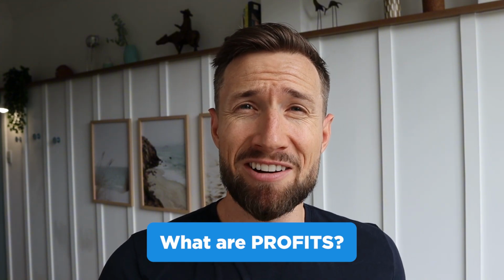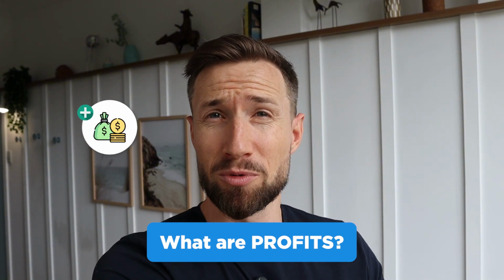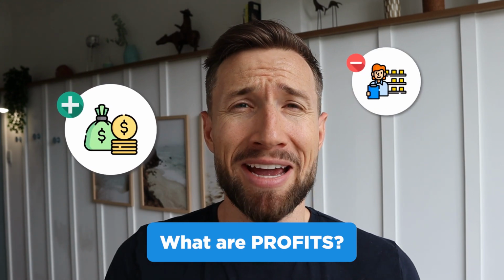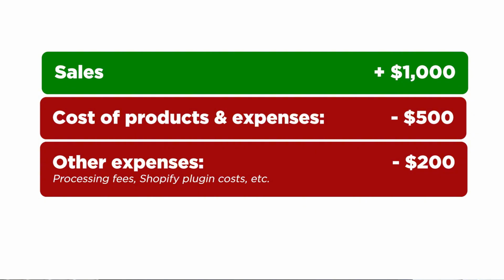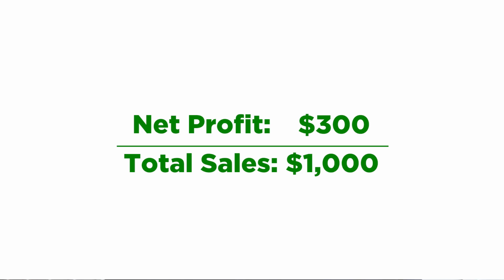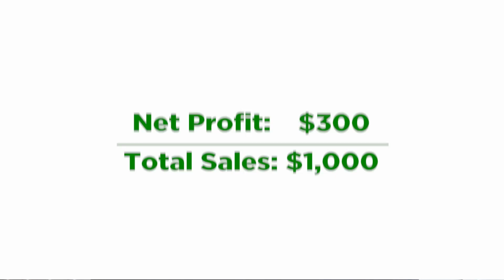Profit is simply the amount of money that you get after getting all the money from your sales, paying for your suppliers, and then paying for your other expenses. For example, you sell $1,000 worth of products for your e-commerce store. It costs you $500 to buy these products from your suppliers. Then you have to pay your other expenses, which total about $200 for this month. These are things like payment processing fees, Shopify plugins, and anything else. This leaves you with $300 in your bank account at the end of the month. This $300 is our net profit. You then divide this amount, $300, by your total sales, $1,000, to get your net profit margin, which is 30%.